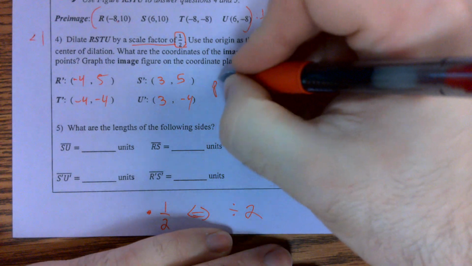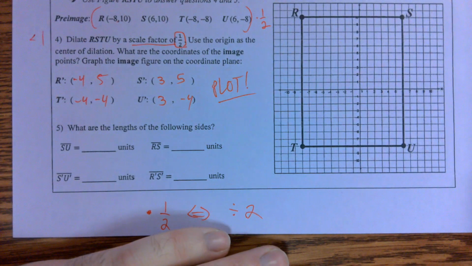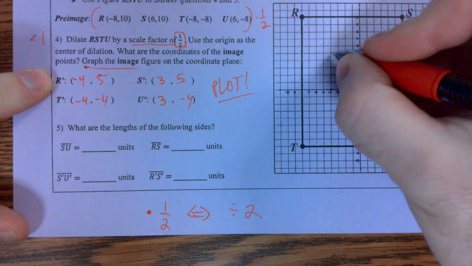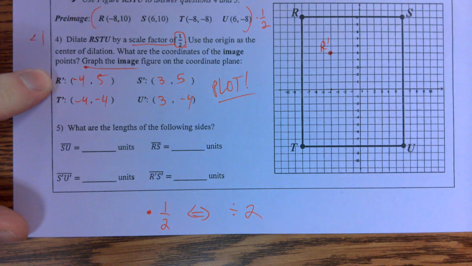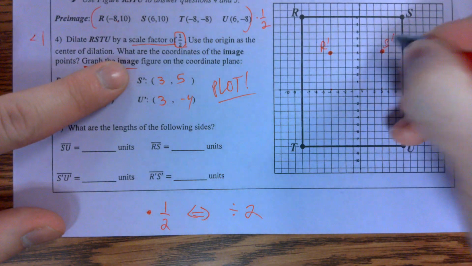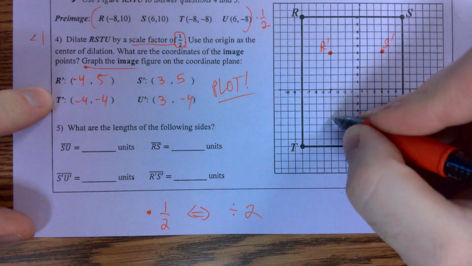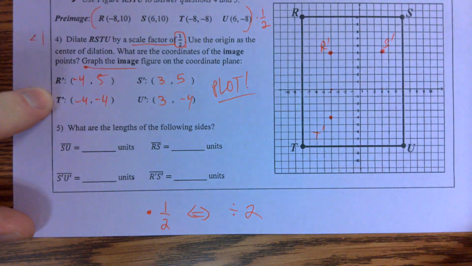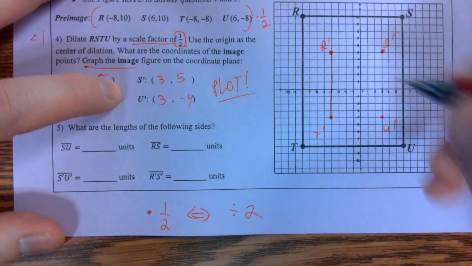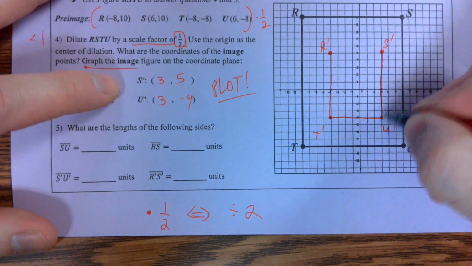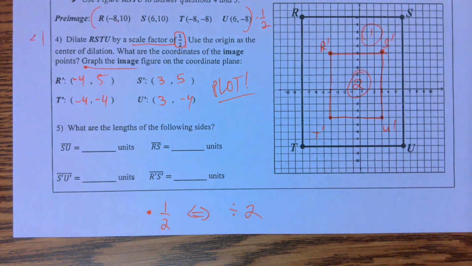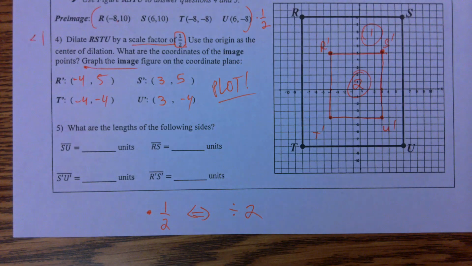Now I have to plot the points. Graph the image means plot the points. So R prime is at -4, +5. S prime is at +3, +5. T prime is at -4, -4. And U prime is at 3, -4. Connect those all up to make my little rectangle. I definitely did get smaller there, so I feel pretty confident I did that right.